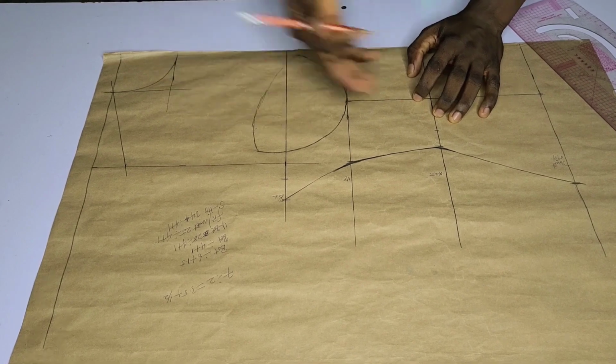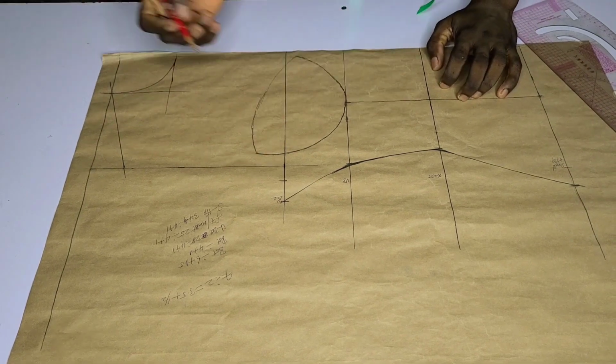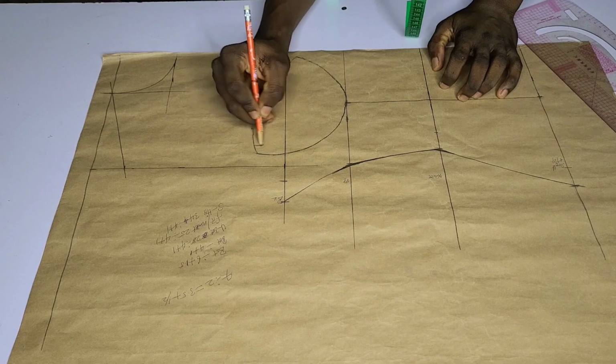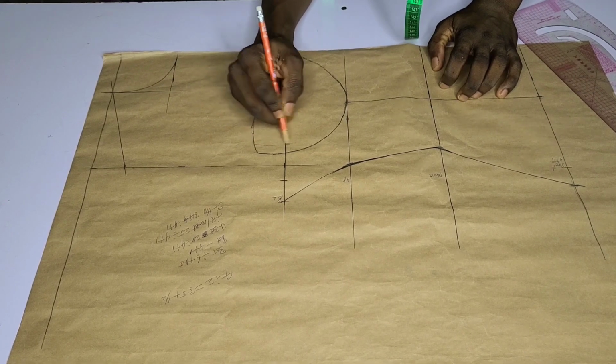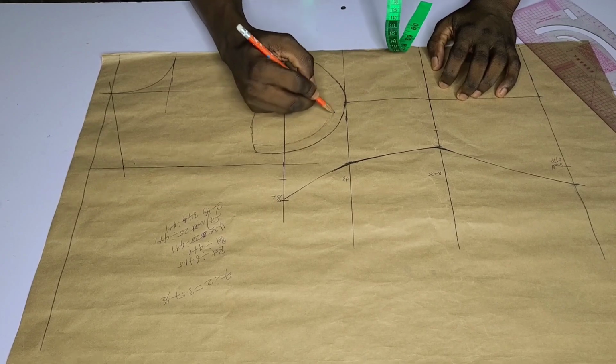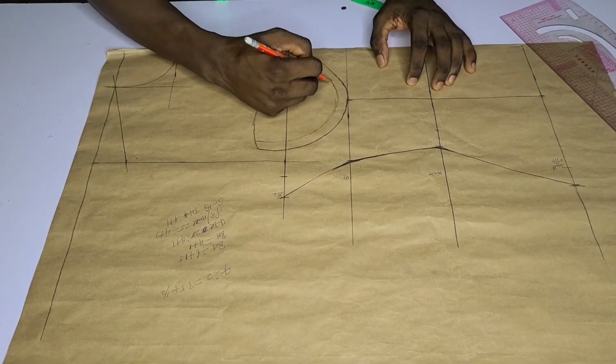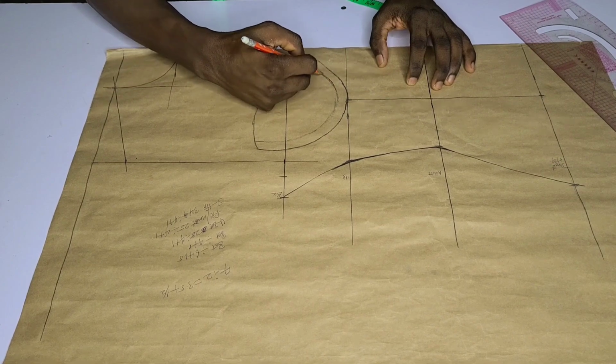Okay, so after doing that, the next thing you're going to do is to mark ½ inch for sewing allowance on that cup area. Okay, you mark your ½ inch.